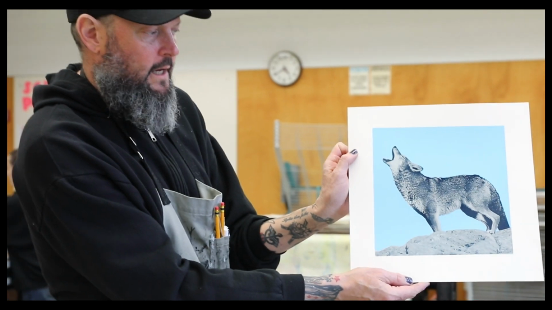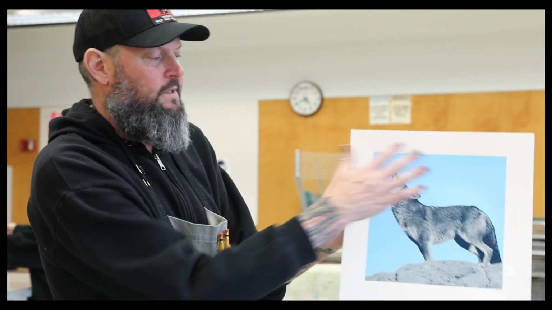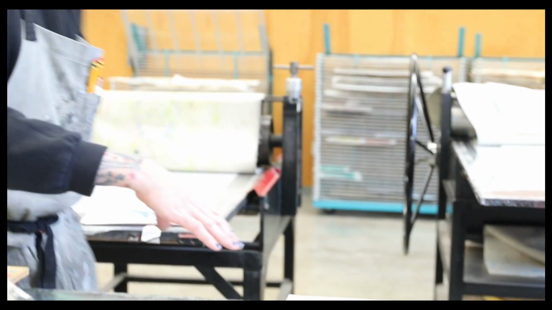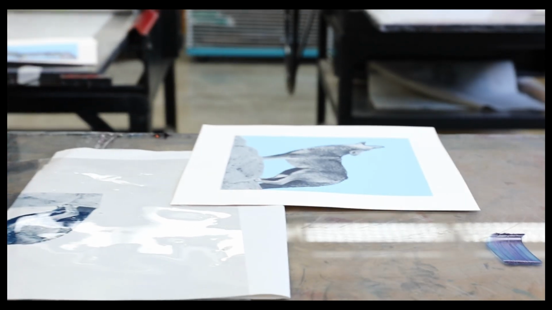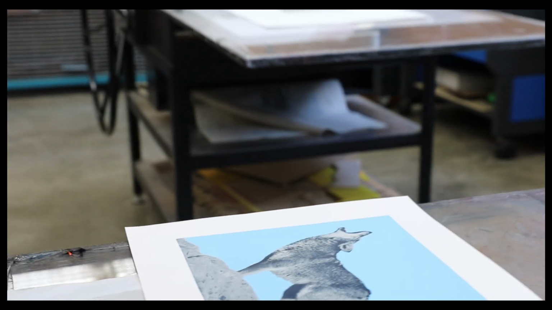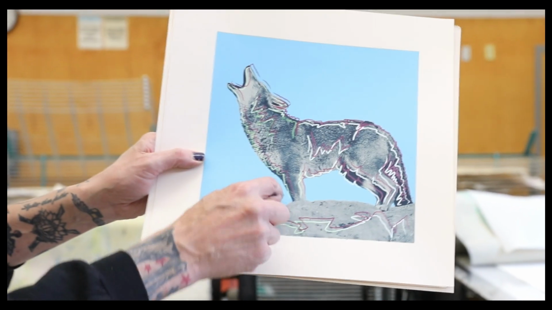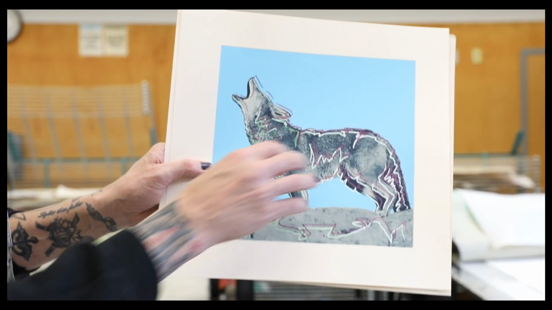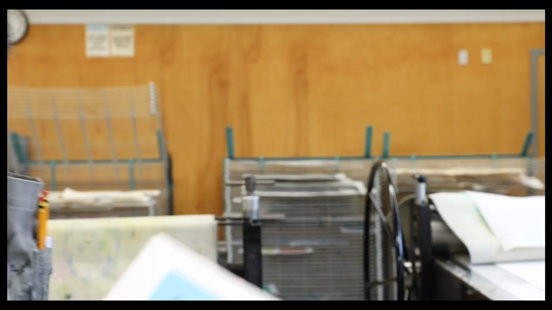So that would have been one, of course, his animal layer. And then after that, we would have let that dry, come back, and then the last two would have been the same screen, but just printed twice and then overlapped, so shifted and offset that pattern.